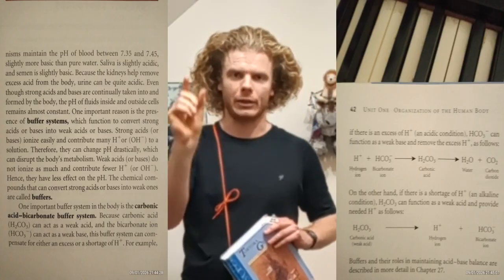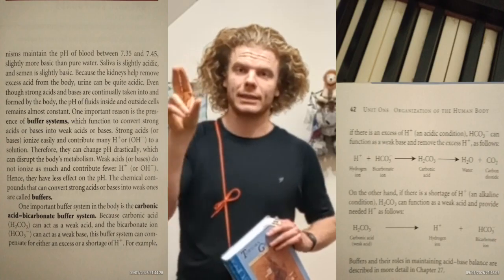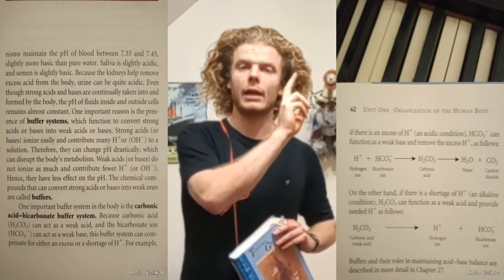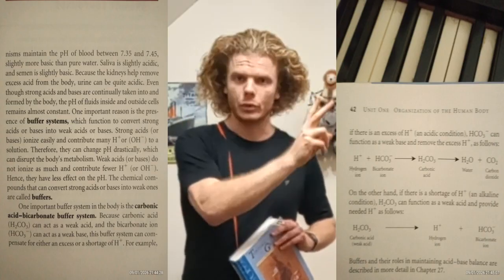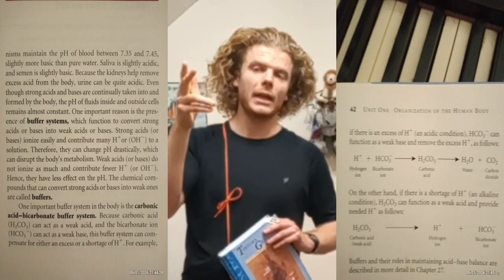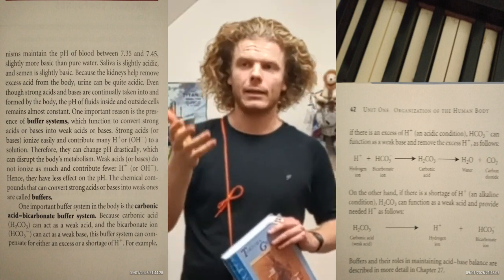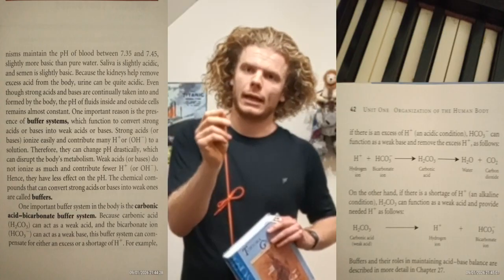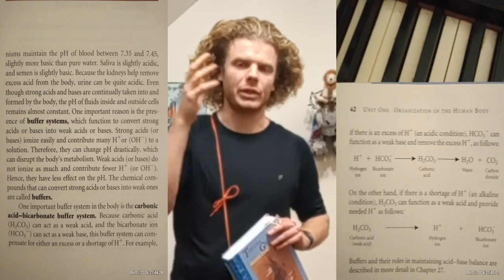HCO3 minus plus H+ equals H2CO3. The H+ was added, so we no longer have HCO3 minus but H2CO3, and the minus is gone because it took an H+. So if there was too much H+ in an acidic solution, the bicarbonate ion HCO3 minus took the H+, added it to its formula, and it has now become just H2CO3.